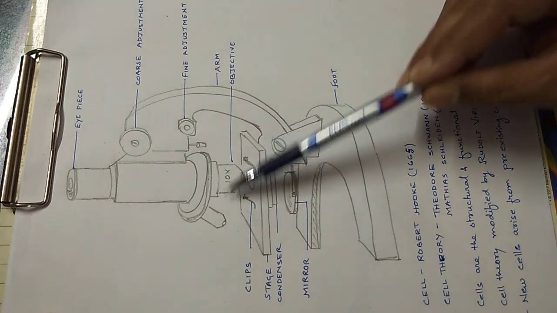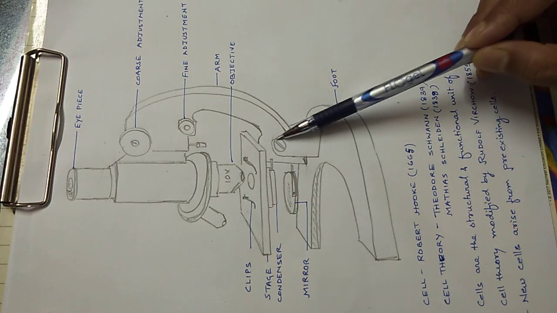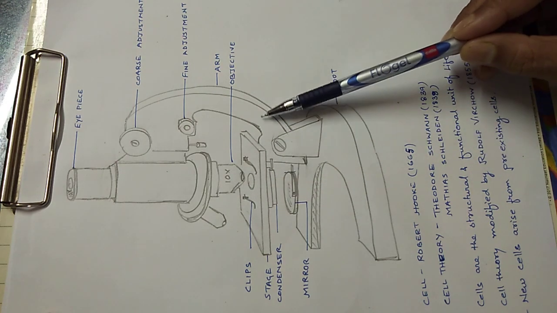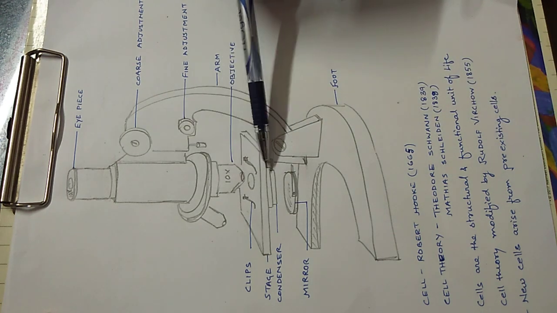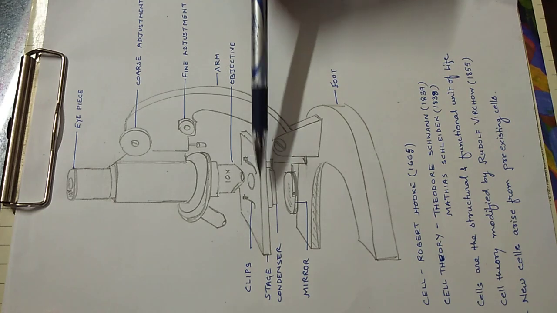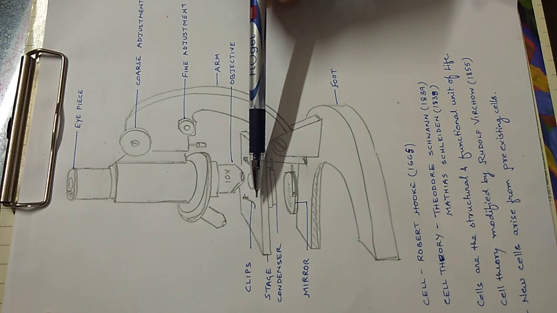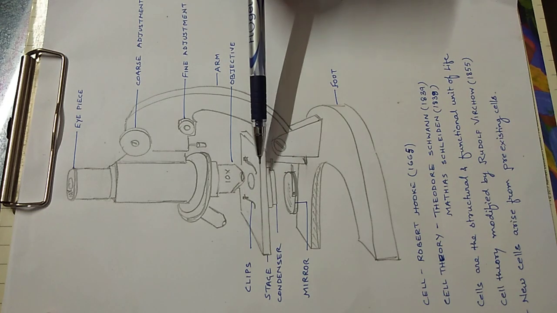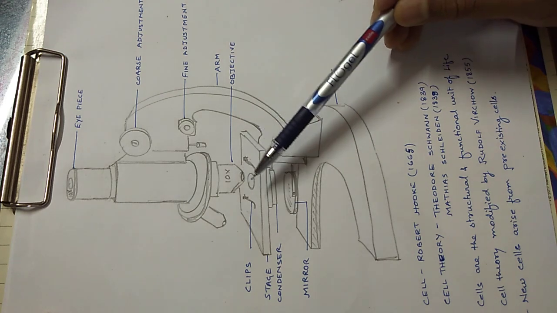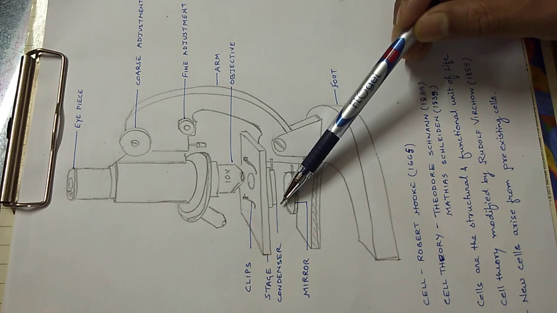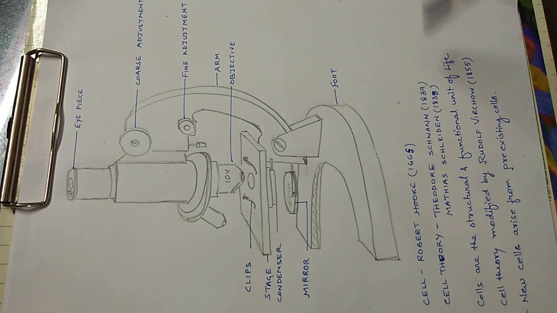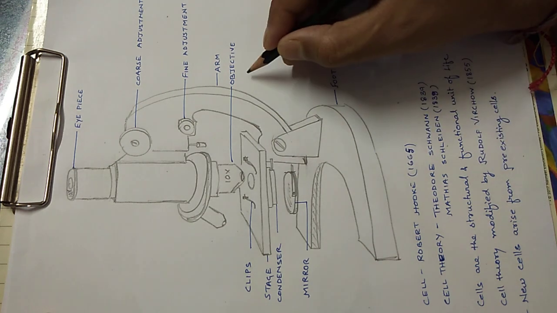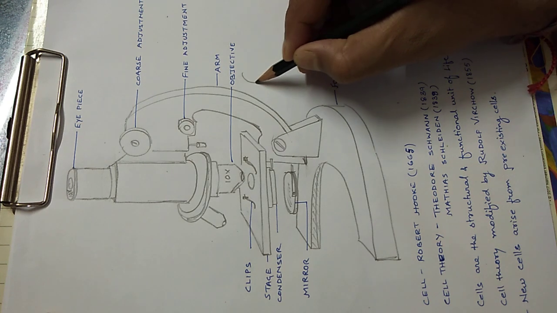Now you can tilt the entire microscope with the help of a swivel or a screw to which this arm is mounted. Below the objective lens you have the stage. On this stage we put the slide and the slide is fixed with the help of two clips. Just below the stage we have a condenser. This condenser helps in controlling the amount of light which is passing through the microscope.